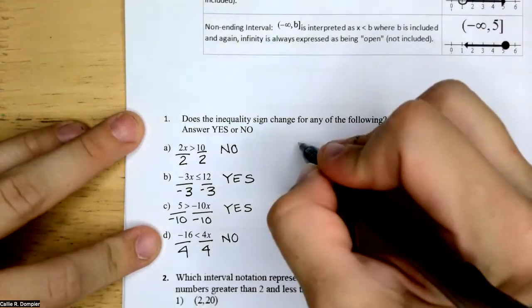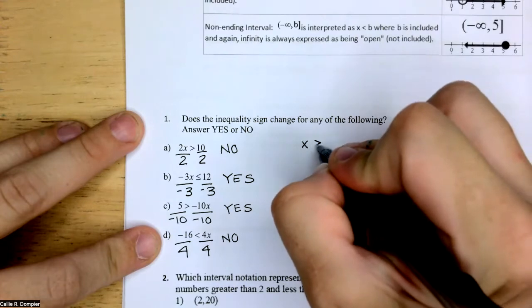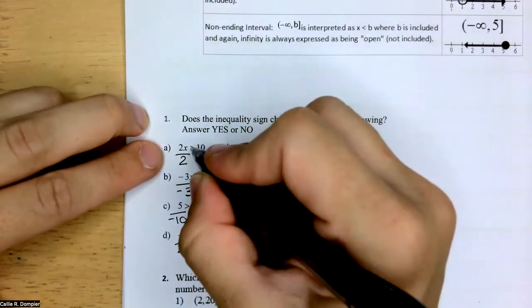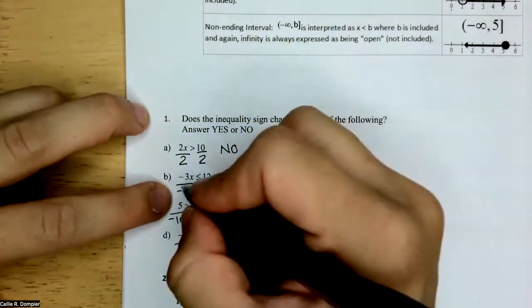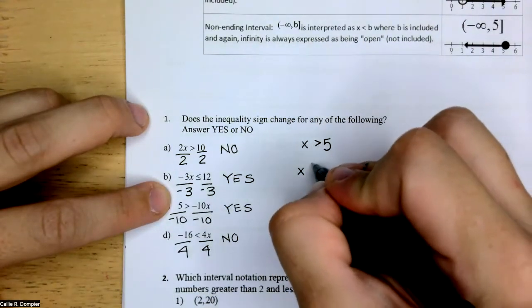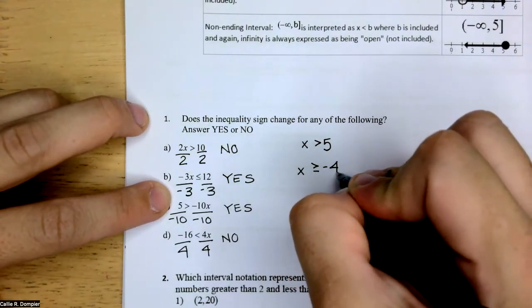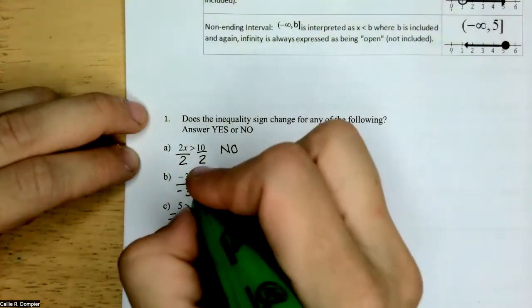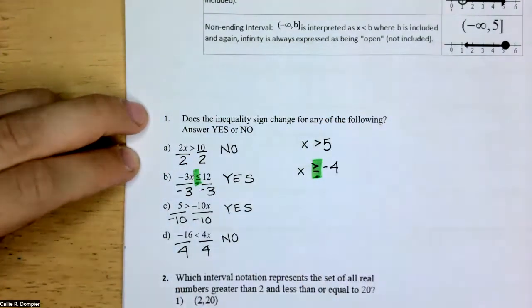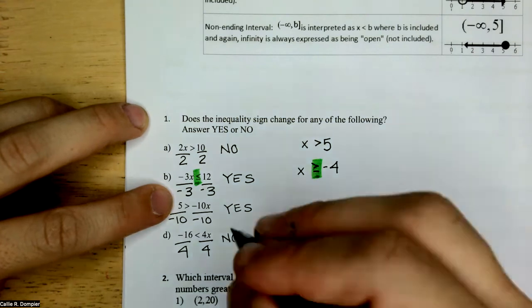And what I mean is this will still be x is greater than 5 because we did not divide by a negative. Here it's going to be x is less than or equal to -4 because we divided by a negative.